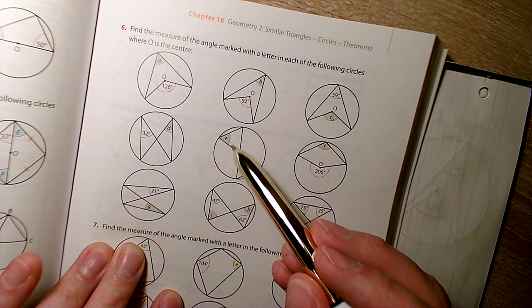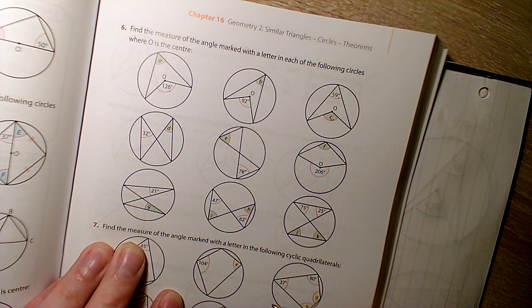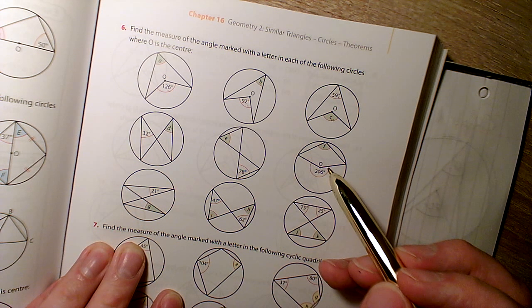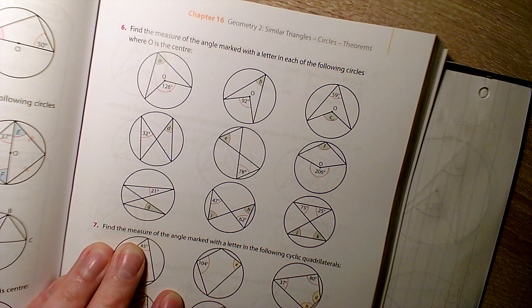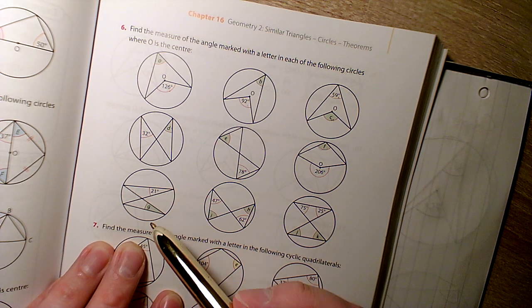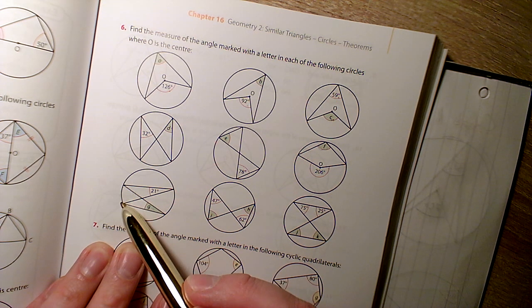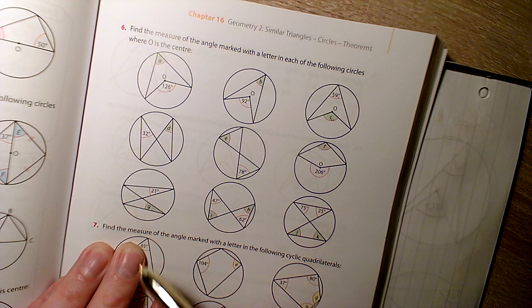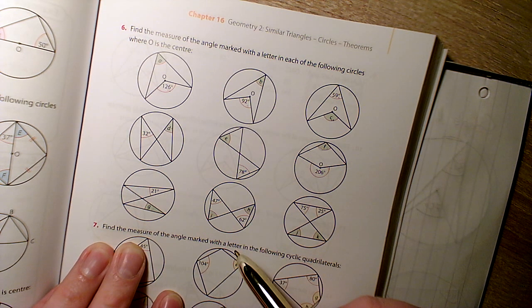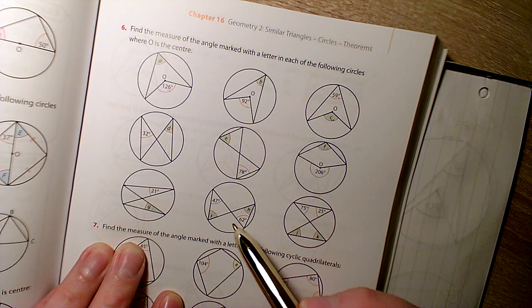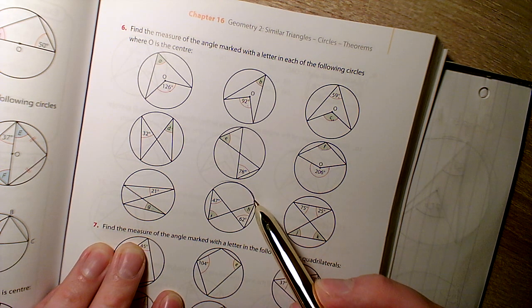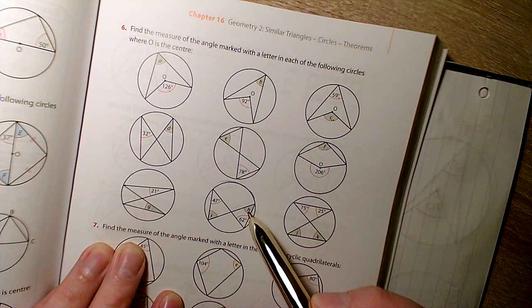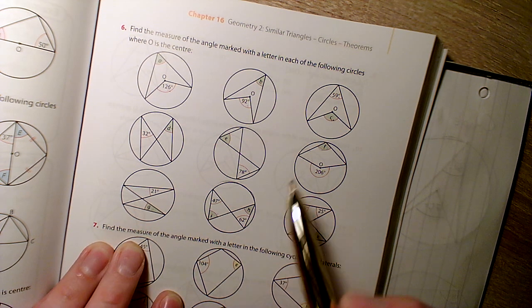98 and E have to be, 78 and E have to be the same size. And if that's 206, half of that is 103. Okay, again, angles on the same arc. They're standing on this arc here, 21 and 21. Angles on the same arc, I and 62 stand on this arc, so they're the same. 47 and H stand on this arc, so they're the same.